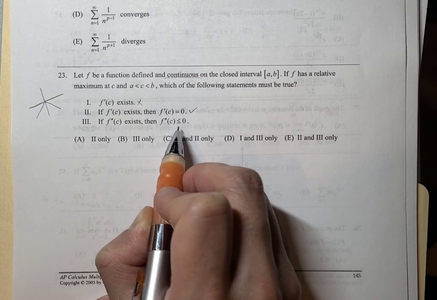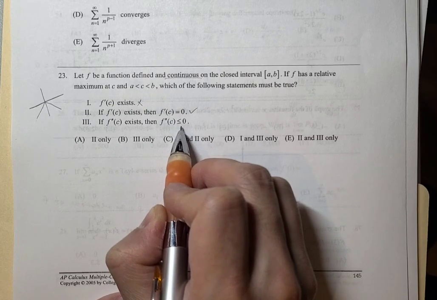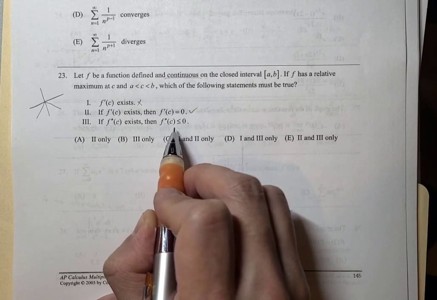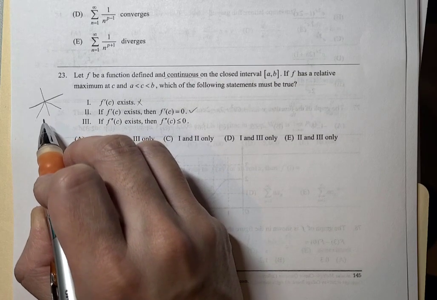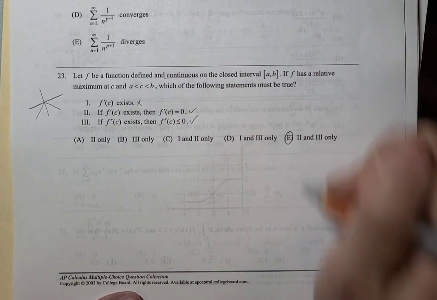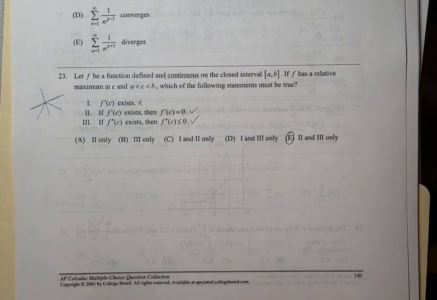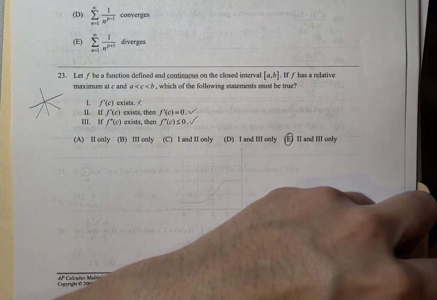It has to be concave down. Is that true? This should be true because if it's a max, then it's concave down. So this is true. So 2 and 3. Yes, okay, good, got that right. We move on.